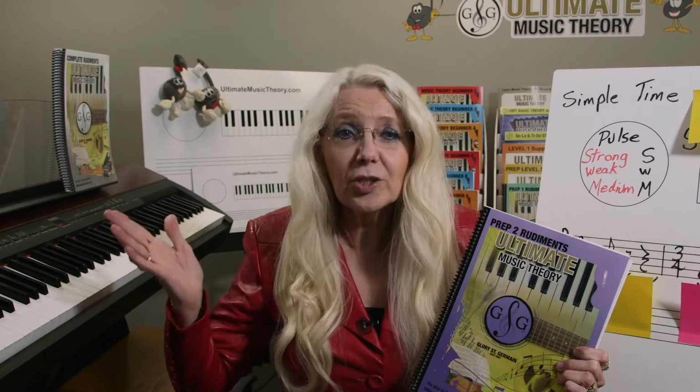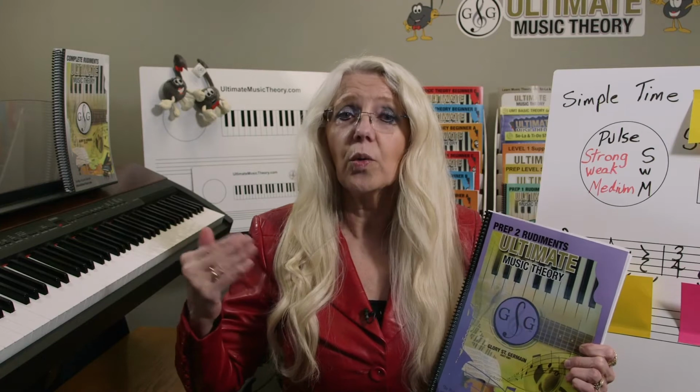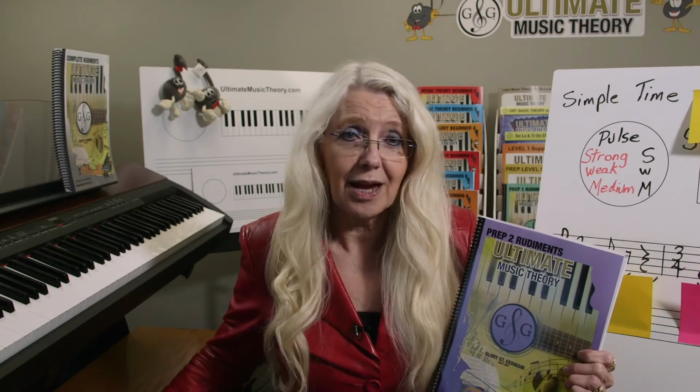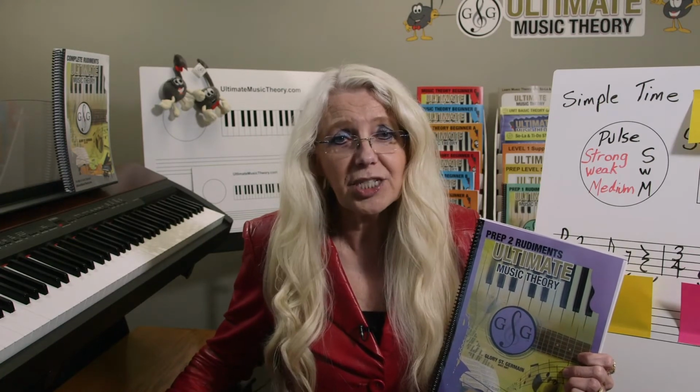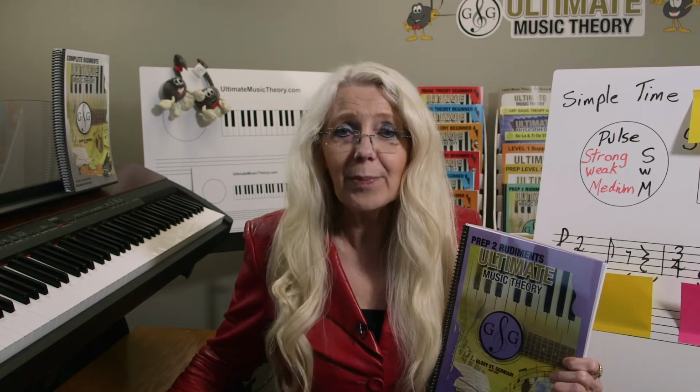When you teach UMT in the Prep 2 Rudiments workbook, you will learn how the exclusive rhythm and rest systems really simplify the understanding of the pulse, which is strong, weak, or medium in simple time. The pulse of a time signature indicates the grouping of the rests. And the exclusive 3-step system of using the plus and tilde signs helps students determine when and how to combine rests in a measure while easily feeling the beat.